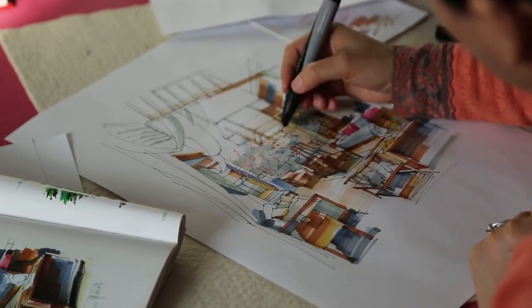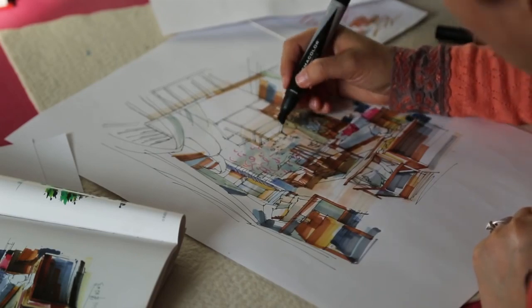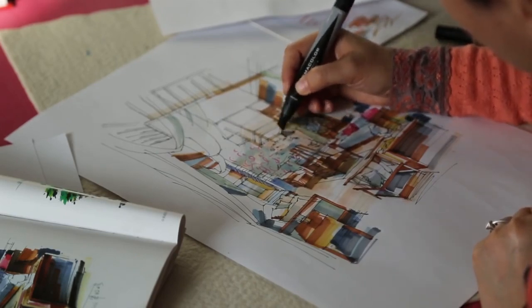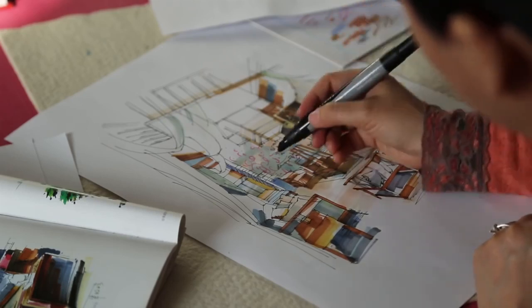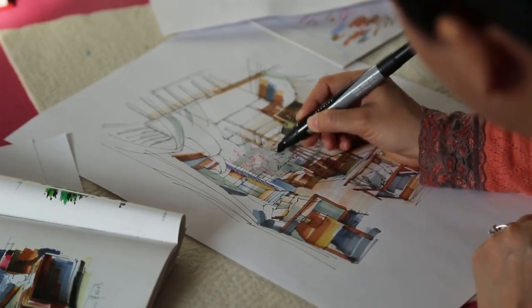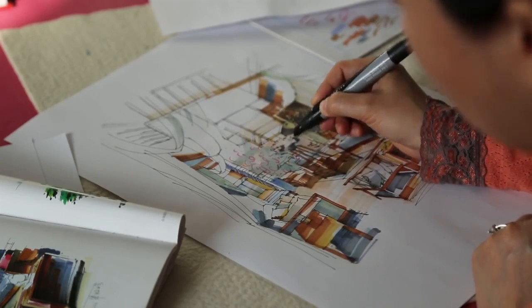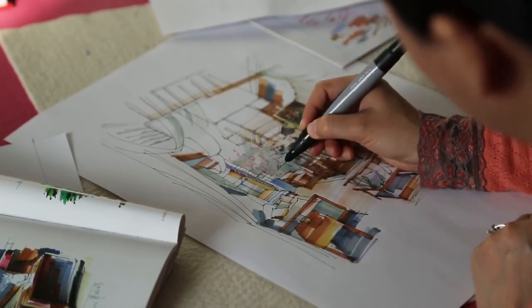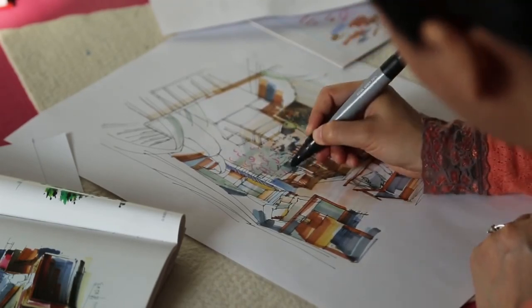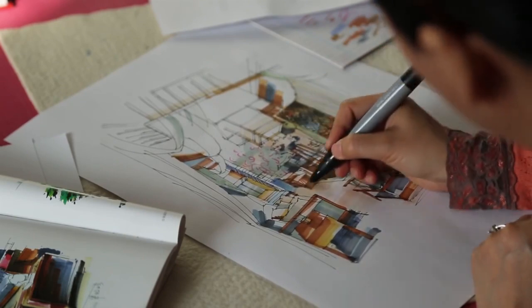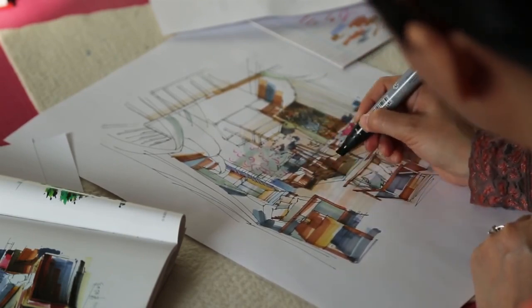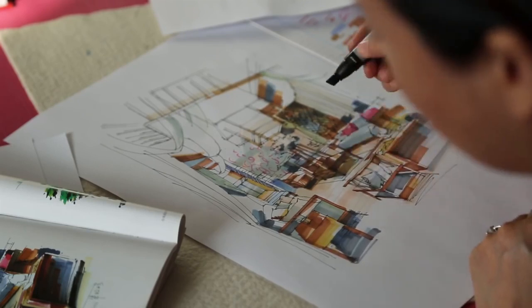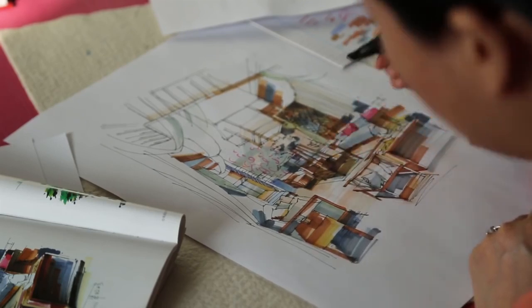But when you apply darker color, you also want to be very careful that you do not cover all the light color, because the light color still has to come out. If the light color disappeared, then the drawing is going to look wrong. So you want to be very careful where to apply the dark color and how you apply it. Your stroke should not go too thick.